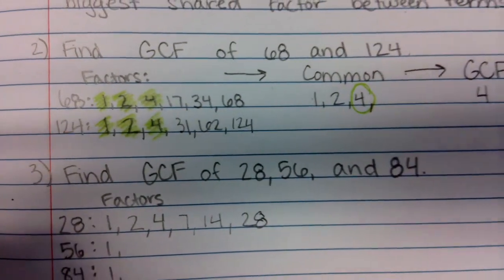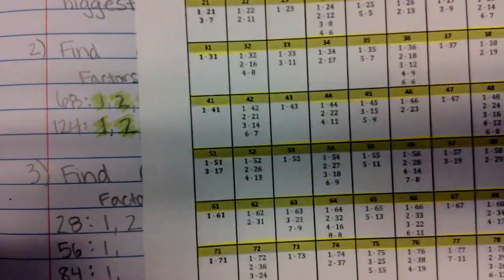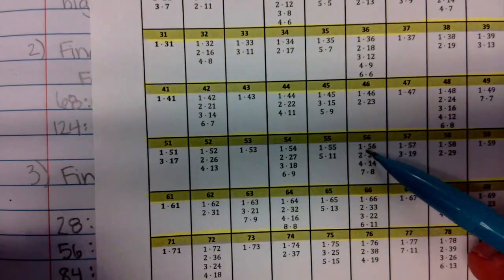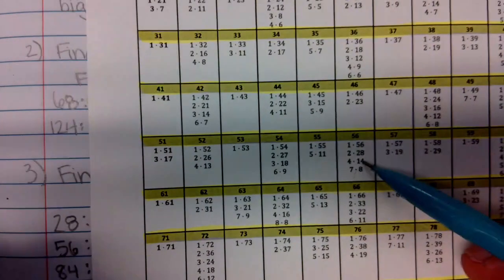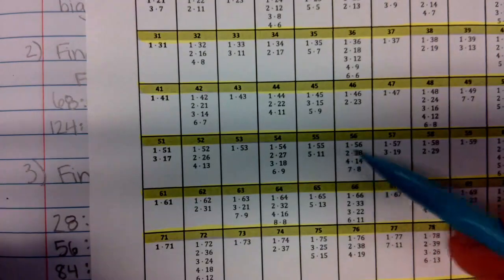Then I'm going to look at 56. So here's 56. This one has more. I have 1, 2, 4, 7, 8, 14, 28, 56. It can be in either column.